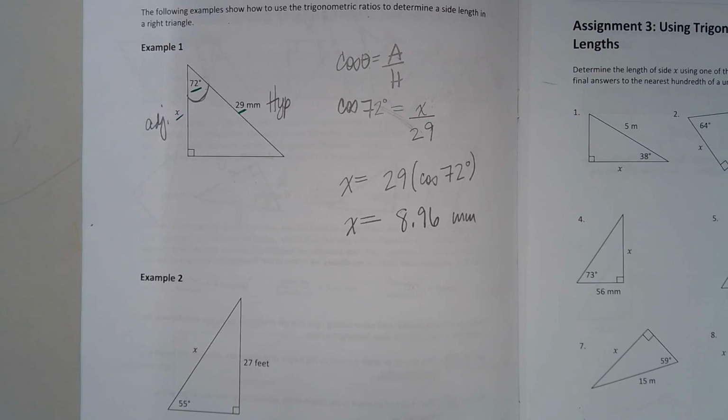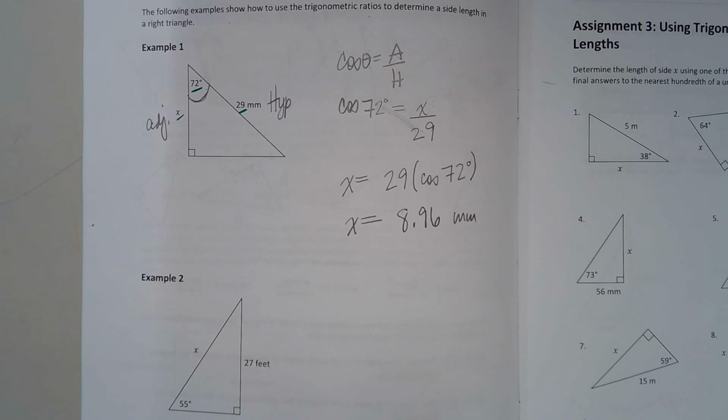I don't think you changed it, so let's go to mode again. Yeah, you're still in radians. Move your cursor down. You want it highlighted, so move it down. Now move it over and go enter. There, now you've got degrees on. Clear. Now try it again: 29 times cos 72. There you go. You'll get completely different answers in radian.